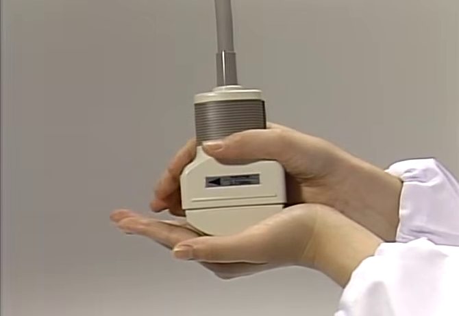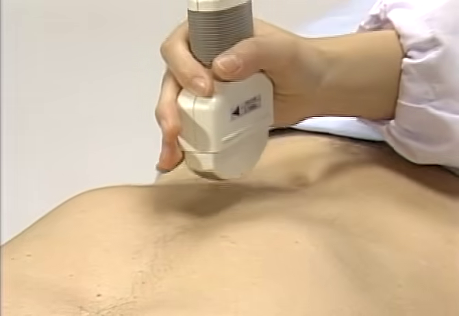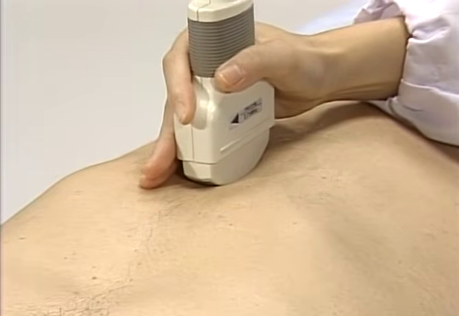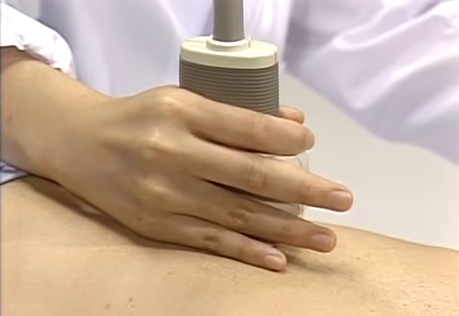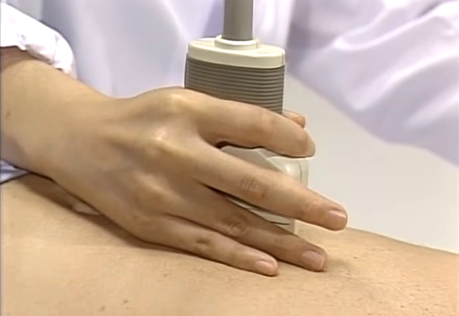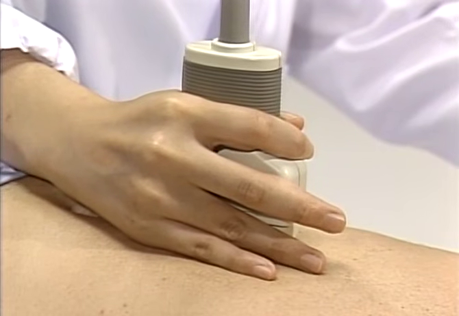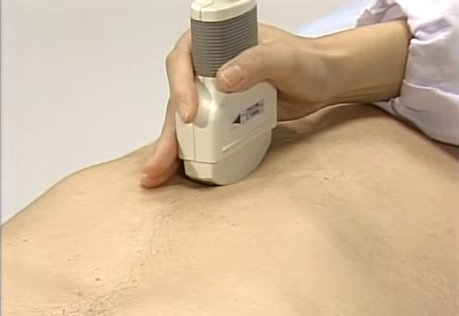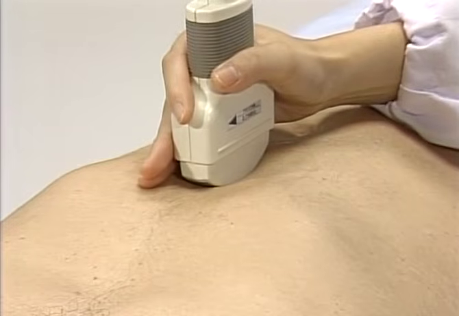The sonographer holds the probe with her right hand, places it in close contact with the patient's skin, then starts the examination. Hold the probe firmly with your thumb, forefinger and middle finger. Place the ring finger and the little finger on the patient's skin to support the probe. Be sure to hold the probe firmly, as if it were part of your hand.